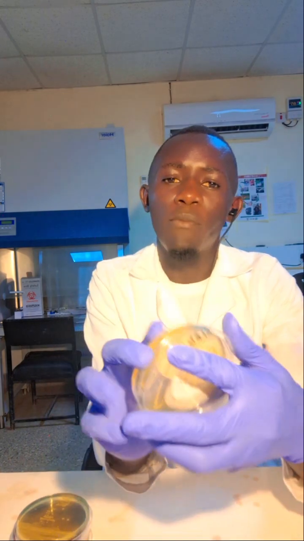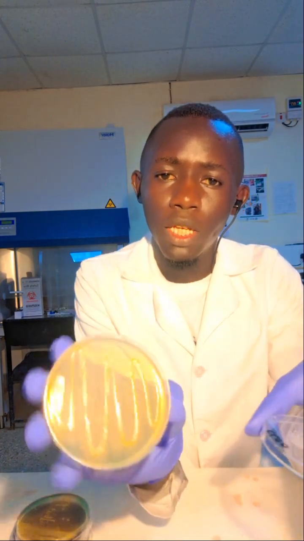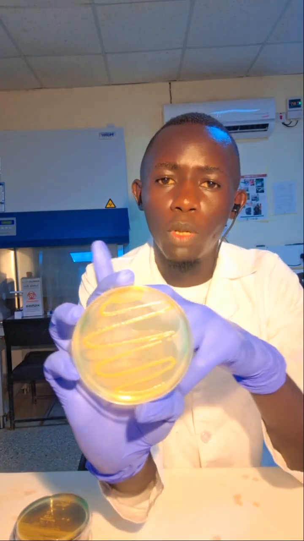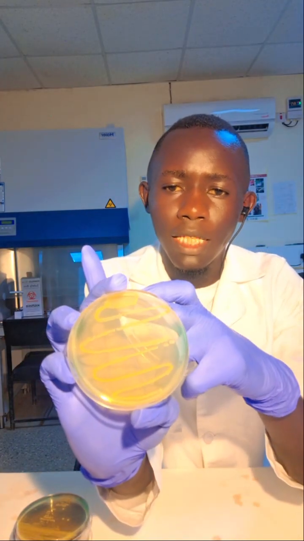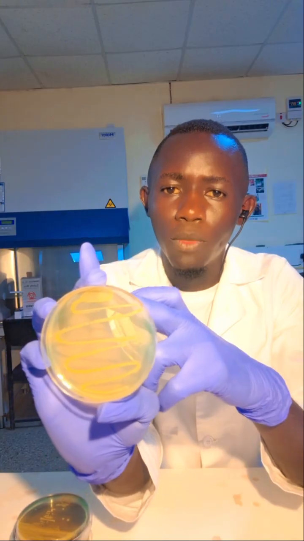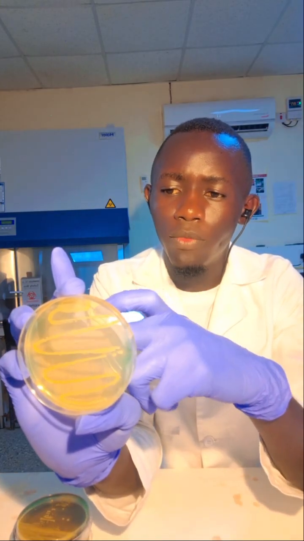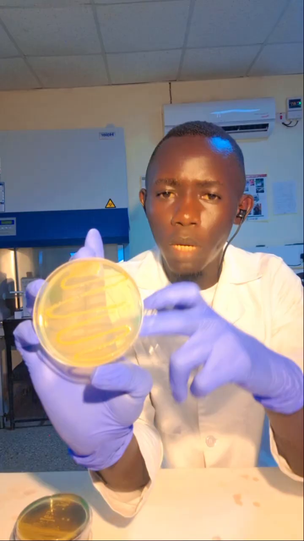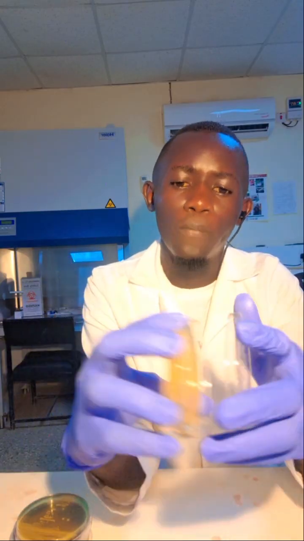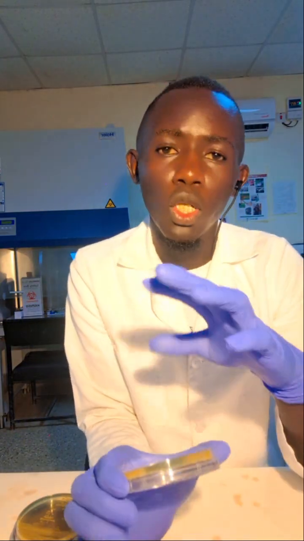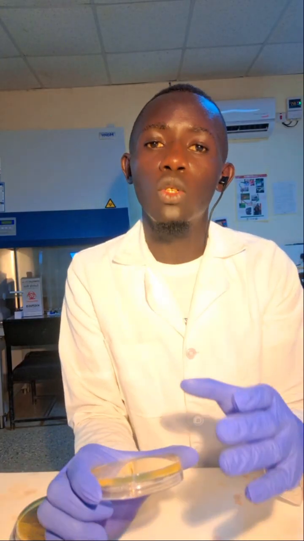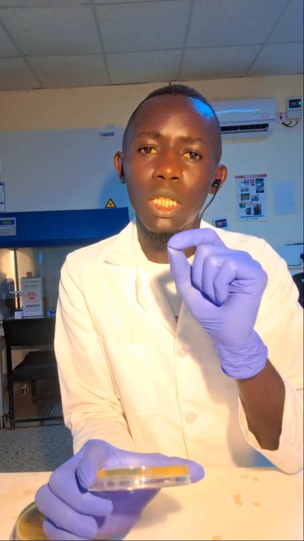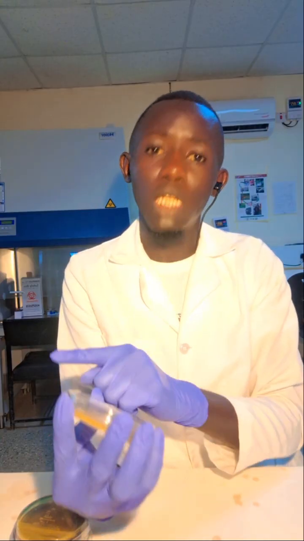As you can see here, I have mine here, which I had done. It is continuous. This is the point of origin whereby I started my inoculum. So I just do it continuous, forming something like this. It's just a continuous line. One advantage of this method is that we are not going to sterilize the wire loop continuously. We are sterilizing only once. You pick the inoculum, you place it on the agar plate, then you just inoculate it continuously.